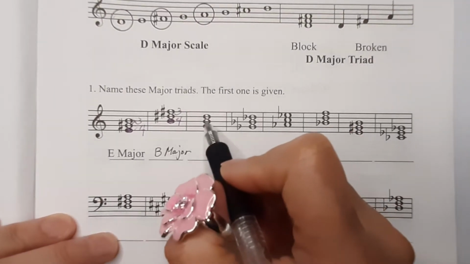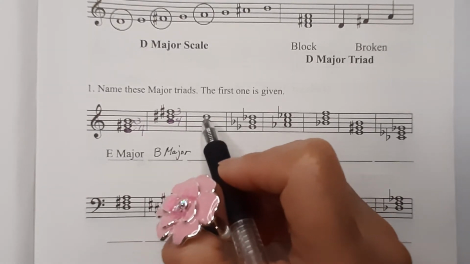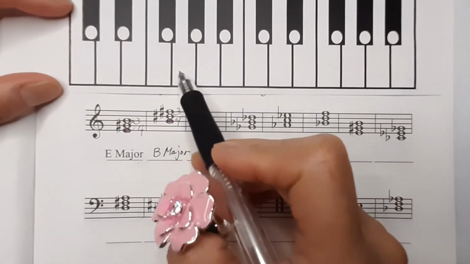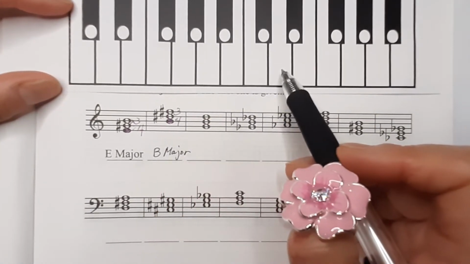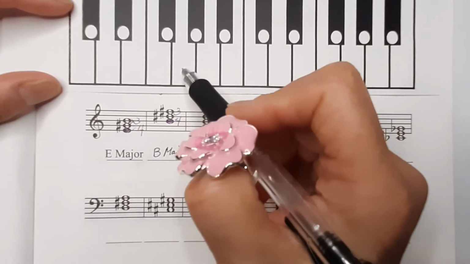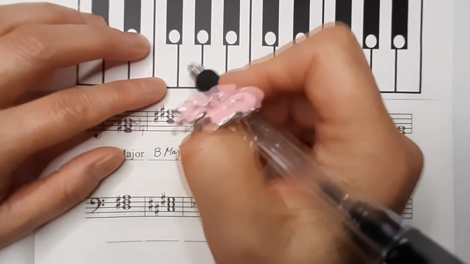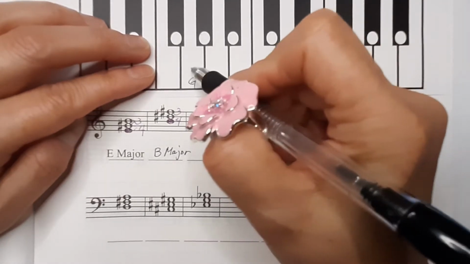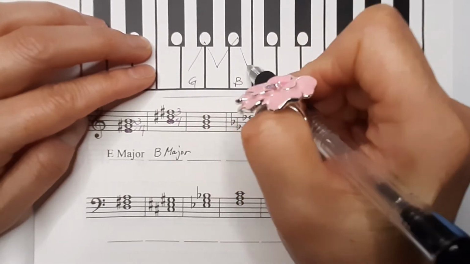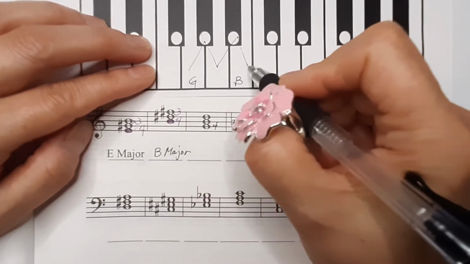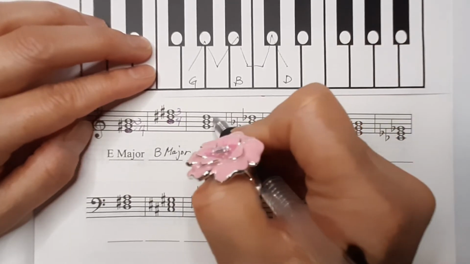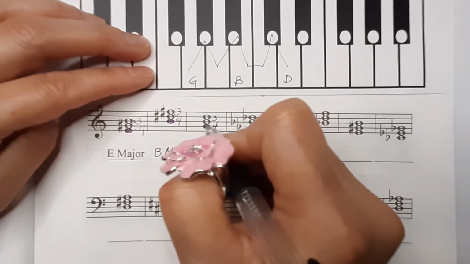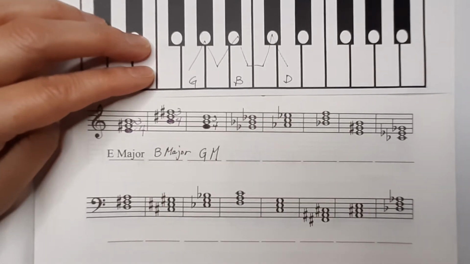You have G, you have B, and you have D. Let's count the half steps, okay? Here we go. From G to B. Whoops. From here. G, B, and D. Let's count the half steps. 1, 2, 3, 4. Oh, you have 4. Again, 1, 2, 3. You have 3. 4 and 3. Again, this is major. And the bottom note is a G. So you call this a G major.